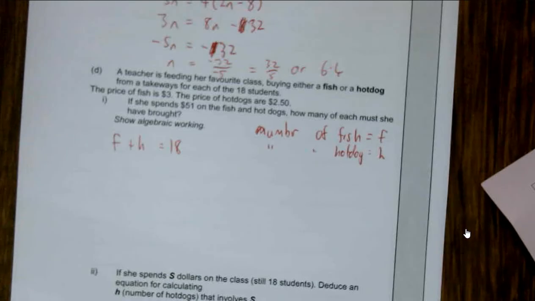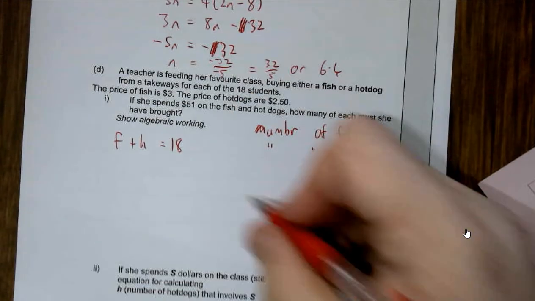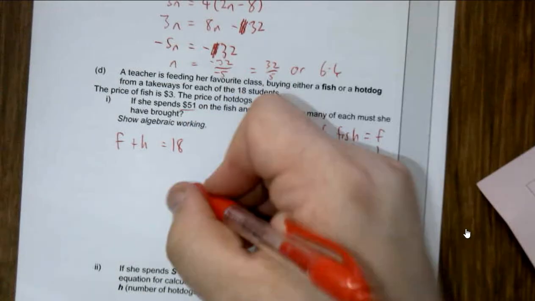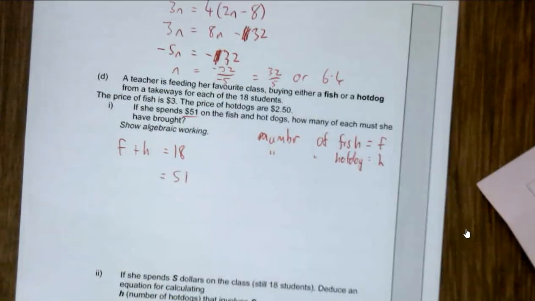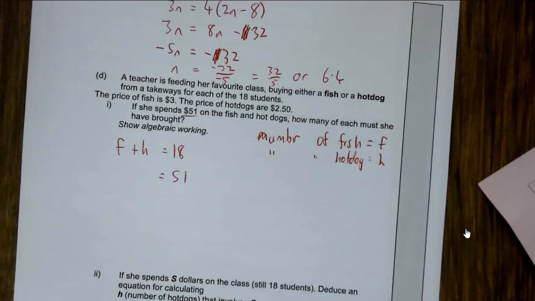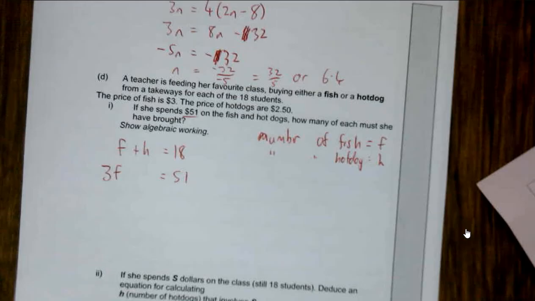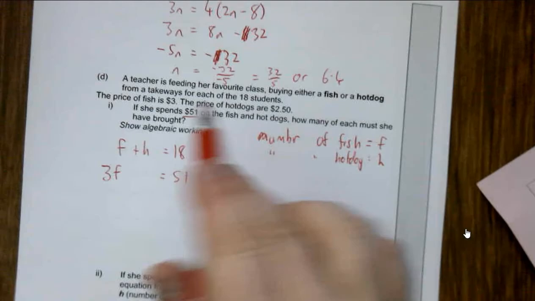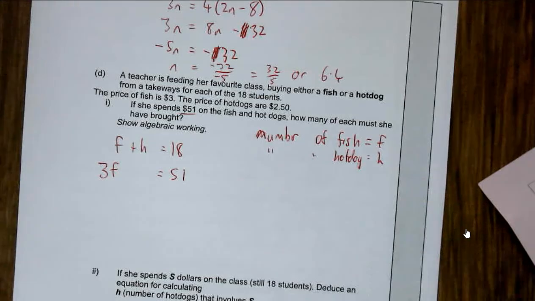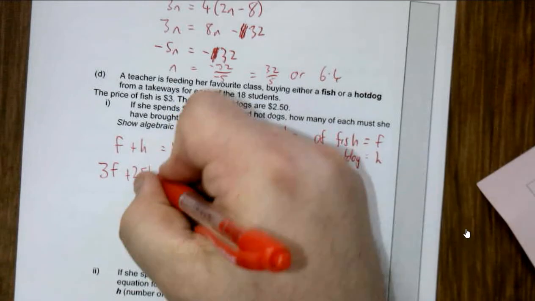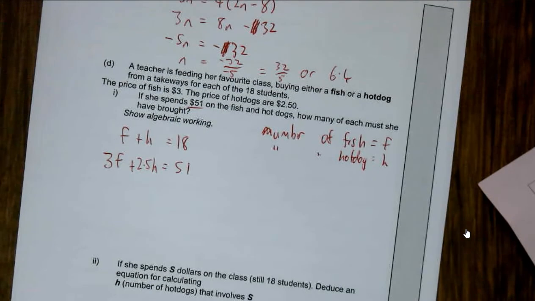How much did she spend all up? Yeah, 51 is the total spent. How much did she spend on fish? Yeah. $3 for every fish. She bought F number of fish. So she spent 3F on fish because the amount she spent on each fish was $3 times the number of fish she bought, which is 3F. Same for hot dogs. 2.5 times the number of hot dogs. Okay, I'm convinced that's the hardest part of this question, is just getting the question written down.